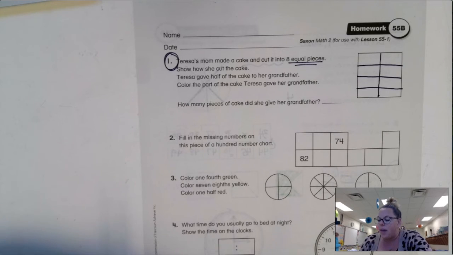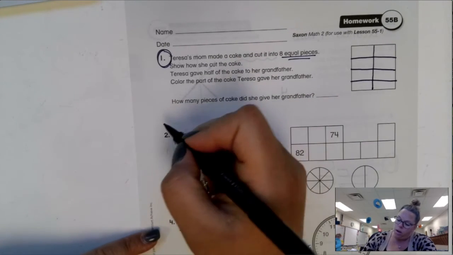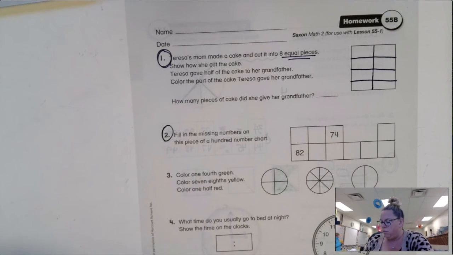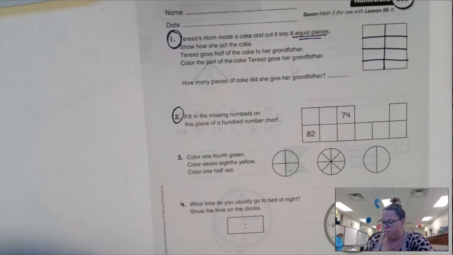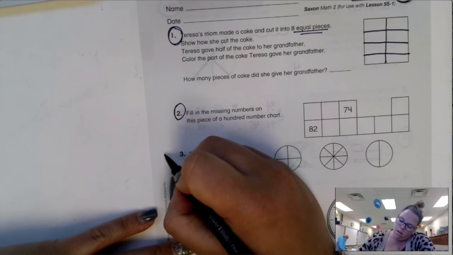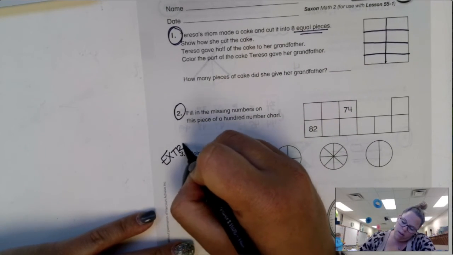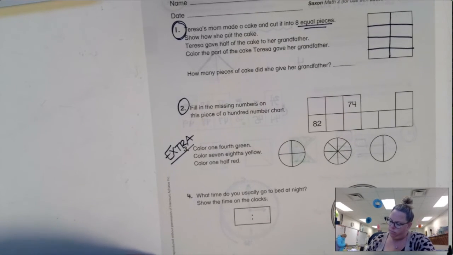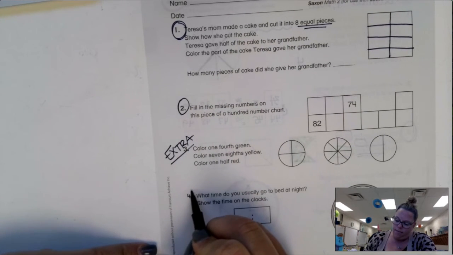Teresa gave half the cake to her grandfather. Color the part of the cake Teresa gave her grandfather. How many pieces was it? I want you to do number 2. Fill in the missing part of the chart. Number 3 is extra. I definitely want to see number 4.